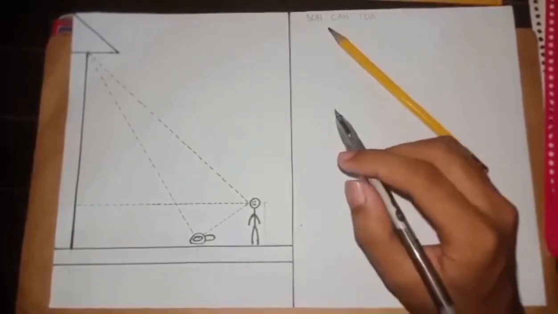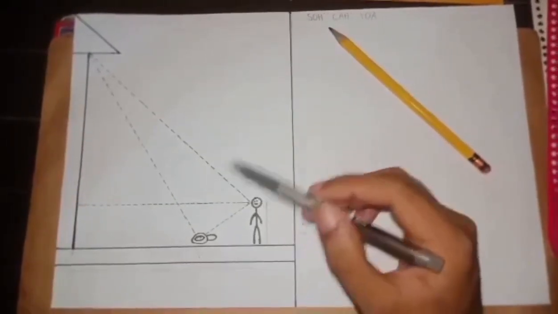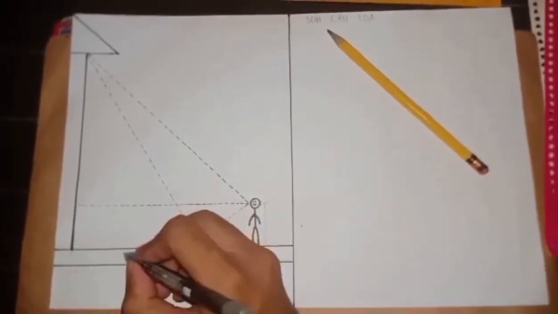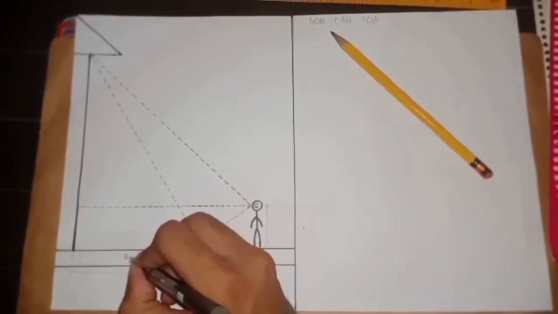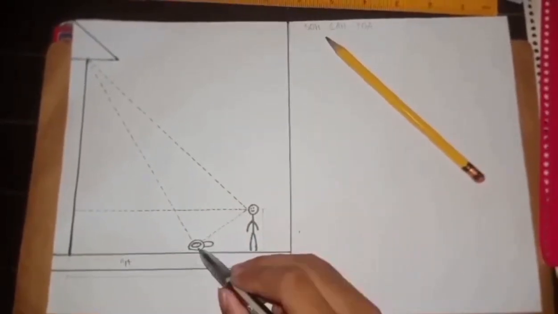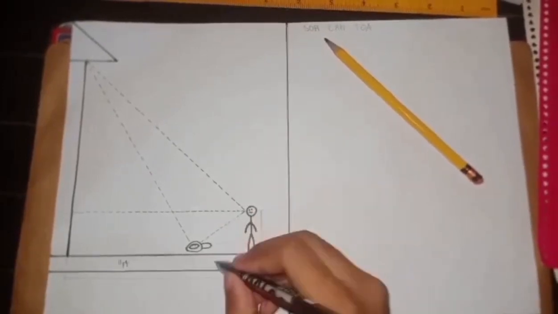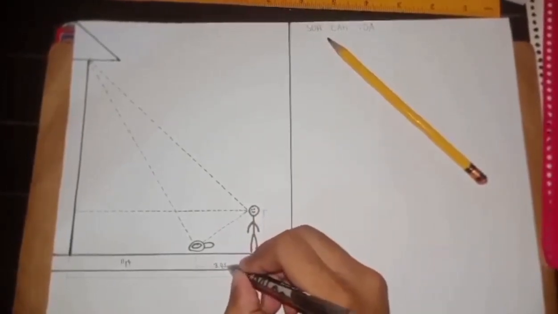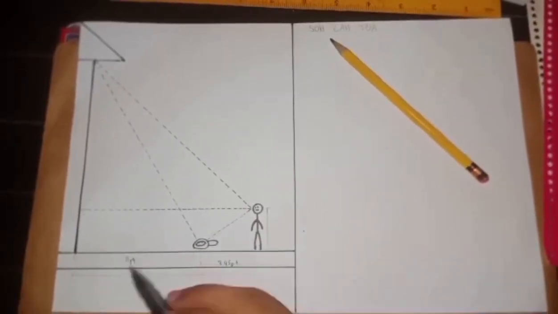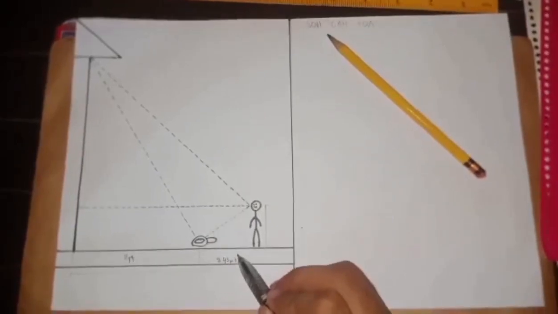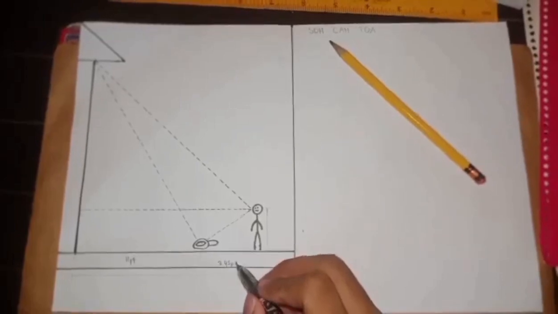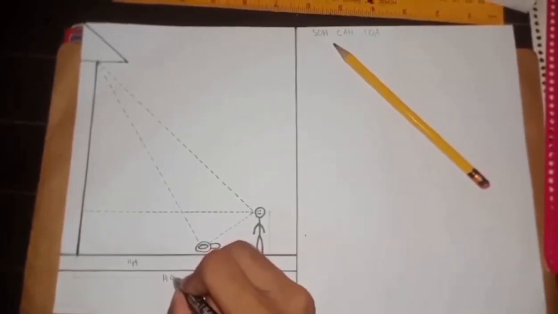So, let's start computing. These are the data we gathered earlier. The distance between the wall and the mirror is 11 feet. And the distance between the mirror and our reporter is 3.45 feet. If we sum up these two distances, 11 feet plus 3.45 feet, it is equal to 14.45 feet.